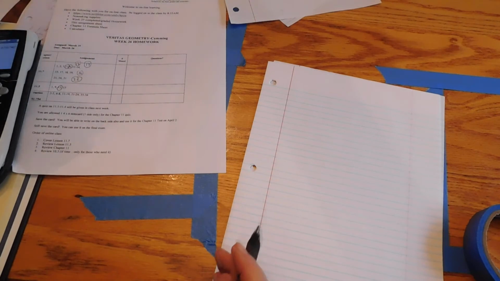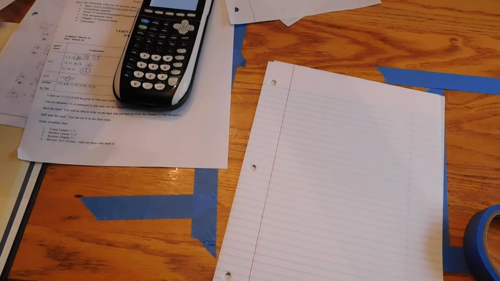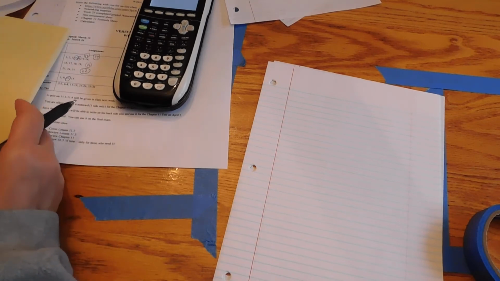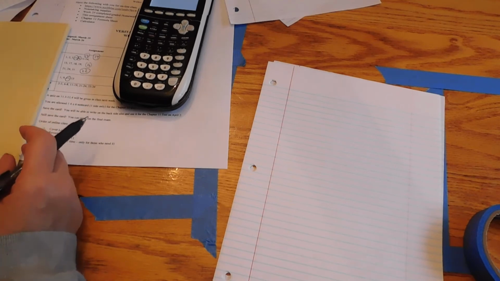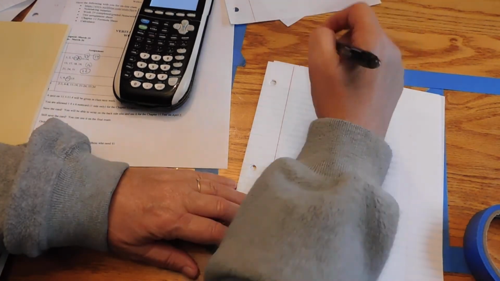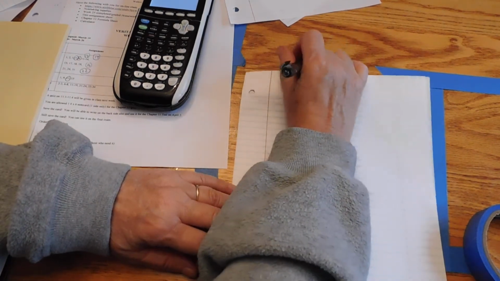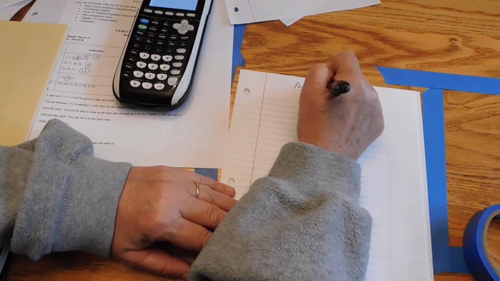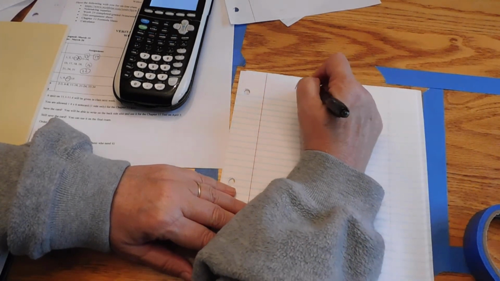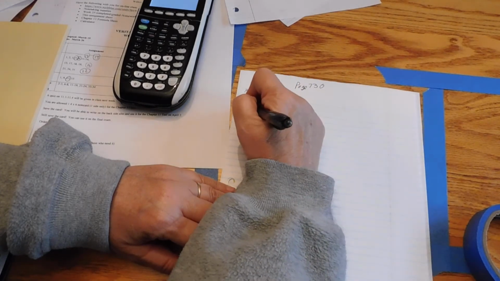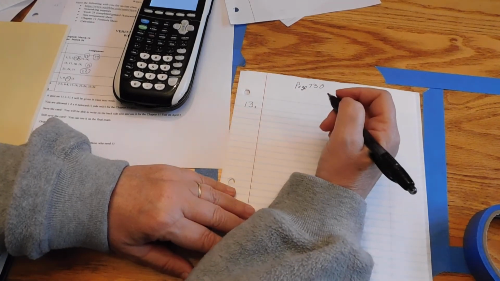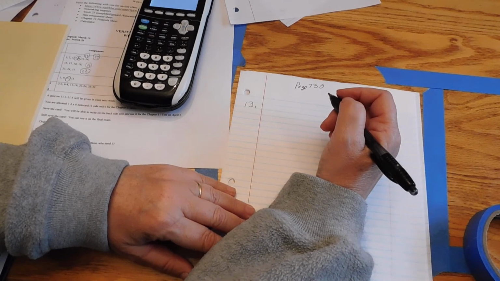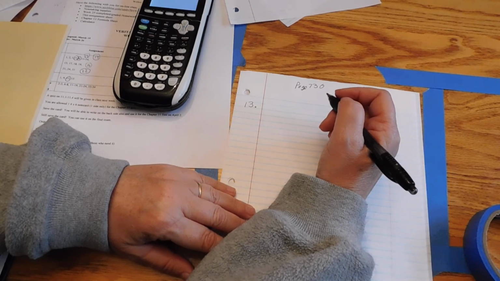I'm going to work one problem from 11.5, just in case you got a little stuck on those. So I want you to turn in your book to the 11.5 section, and we're going to do problem 13. So everybody open your book to page 730. Okay, it says, find the volume of each square pyramid given its slant height, round to the nearest tenth.